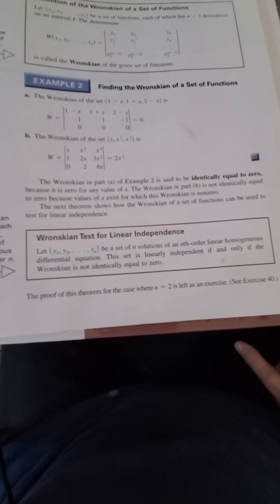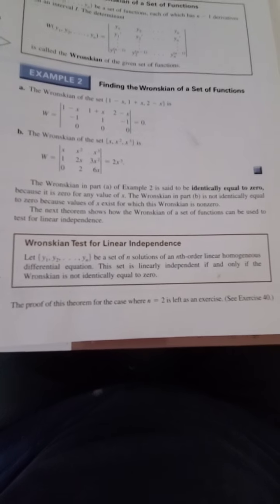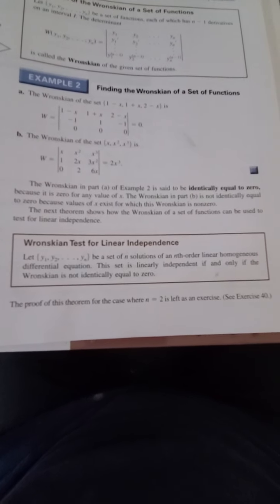It's an amazing theorem, and it ties together linear algebra and differential equations in a beautiful way. And I'm going to make another video right now to just give a couple examples of how to use the Wronskian test.